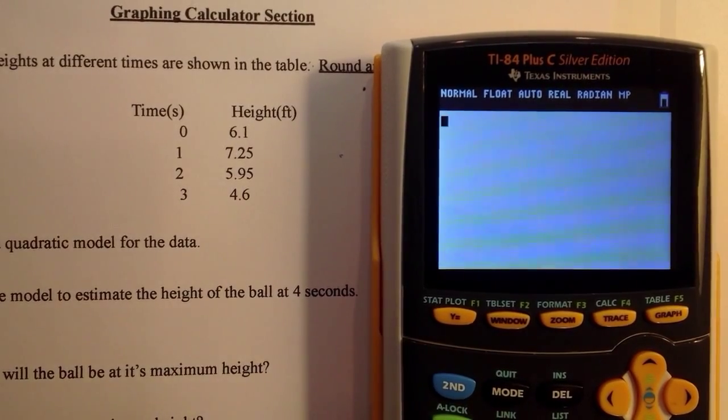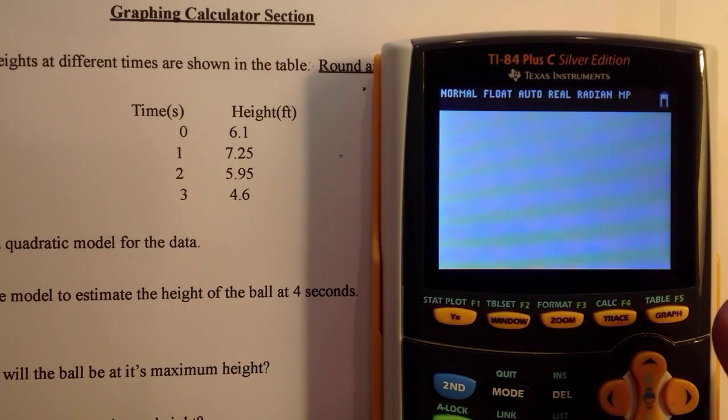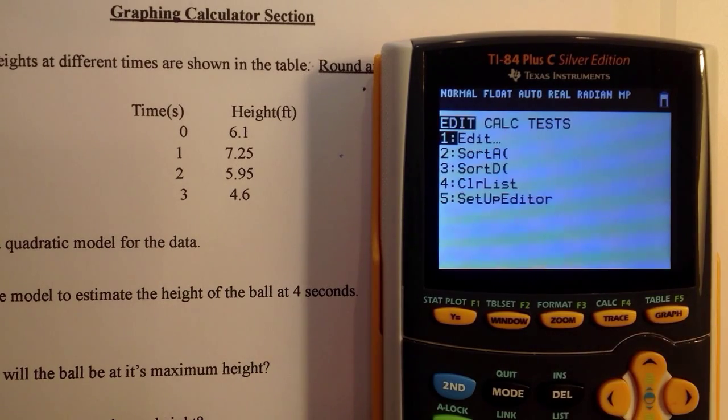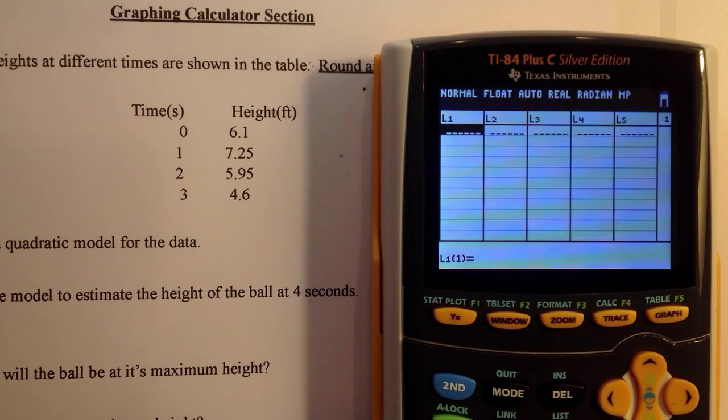In this video, I'll show you how to use the graphing calculator to answer question number 9 from your Unit 2 test study guide. Get a blank screen on your calculator and then push the Stat button, and then your Edit button. You're going to hit Enter.